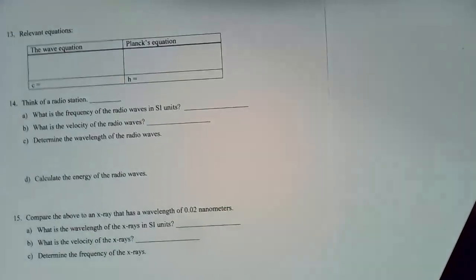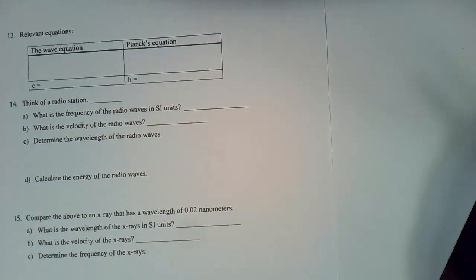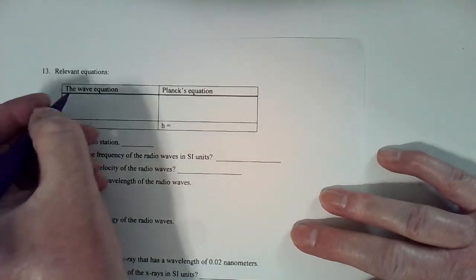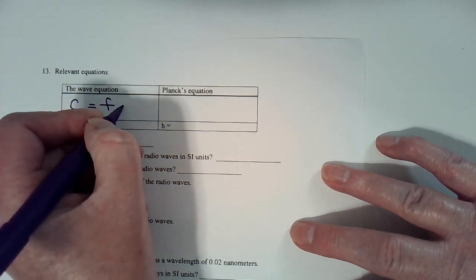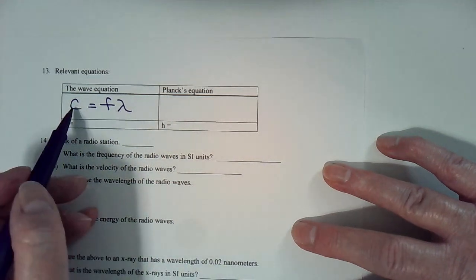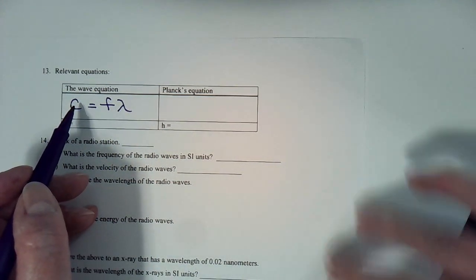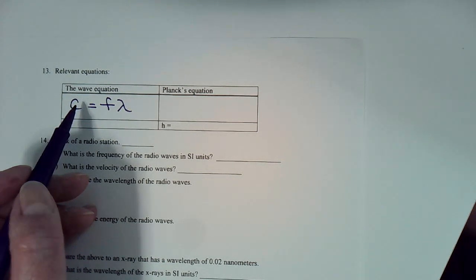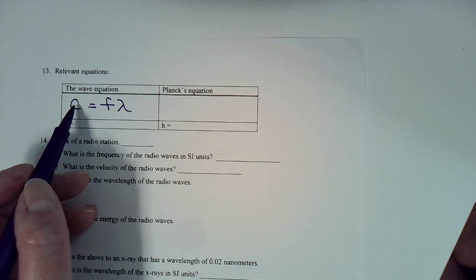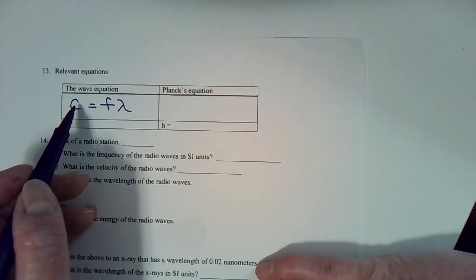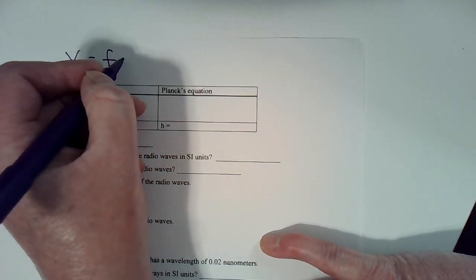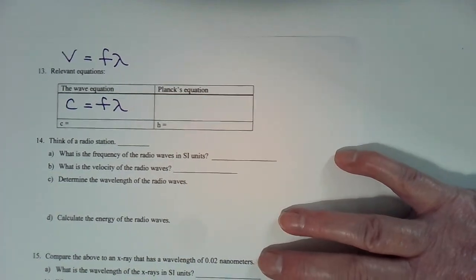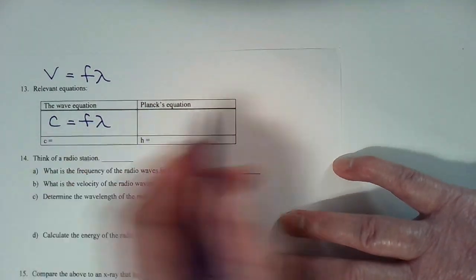Okay, the last couple of things that we'll look at here are just the calculations that go along with this. The wave equation: C equals frequency times wavelength. This is the velocity of the waves, but the waves that we're talking about are the EM spectrum, which are always going to be 3 times 10 to the 8th. So we replaced the V with a C. You ran into this equation in our last unit, so we just replaced that.